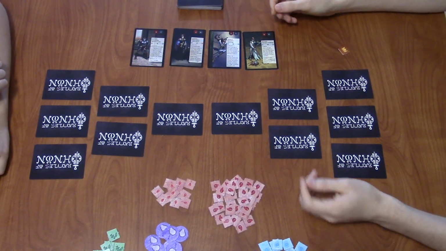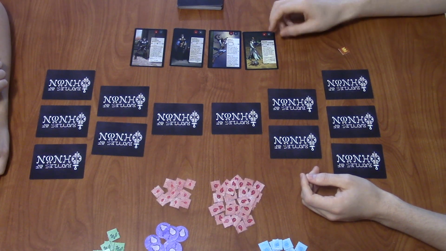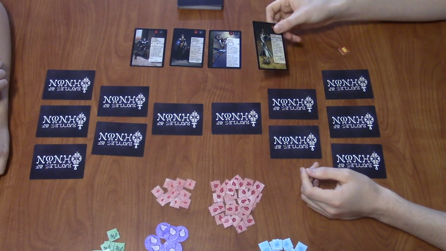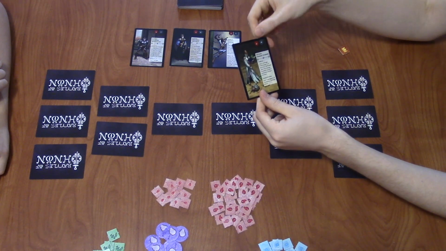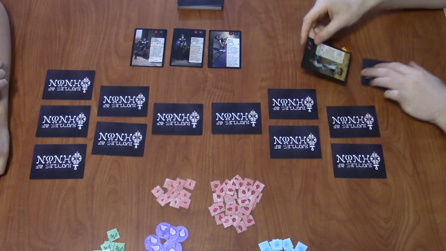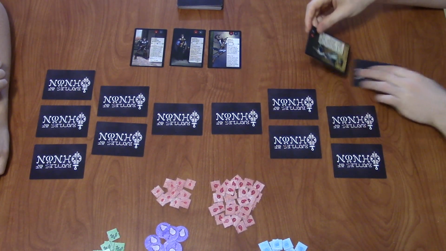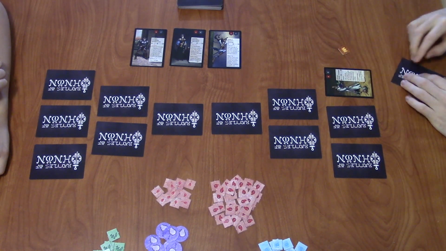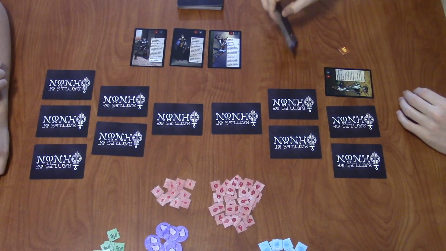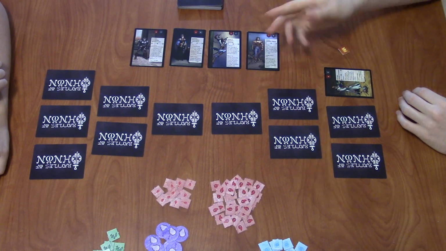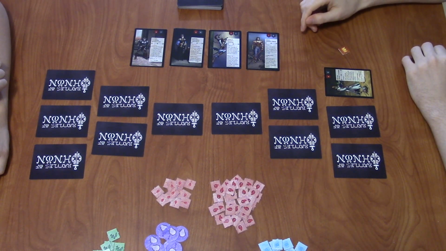We're in the drafting phase now, where we're going to draft our champions and choose where to put them in our formation. I'm going to go ahead and take this guy. He's kind of a back liner, so I'm going to go ahead and put him in my back line. All I do is remove this card, place him where I want him, and then flip this over. And now it's Lexus's turn to draft.